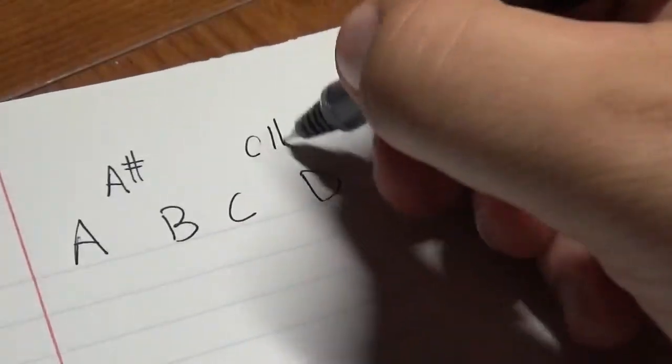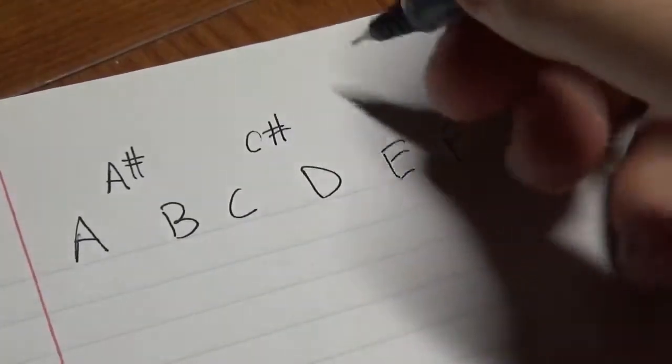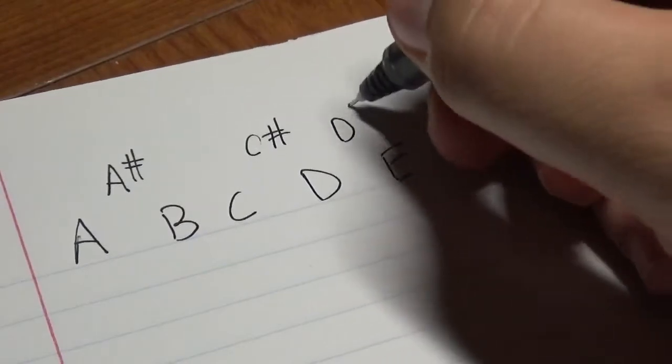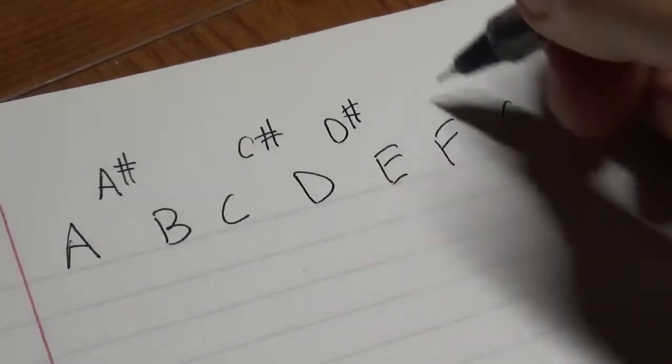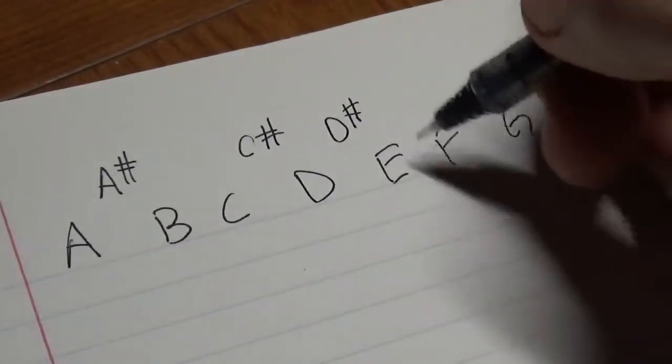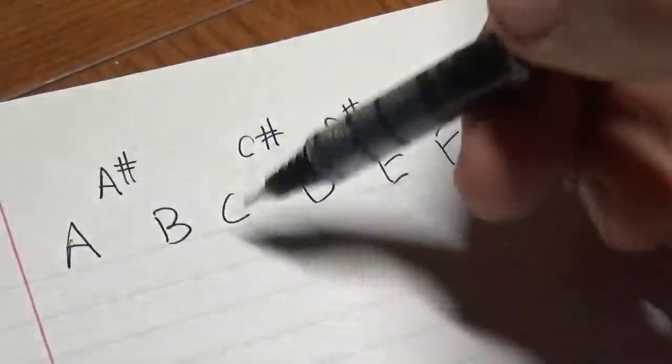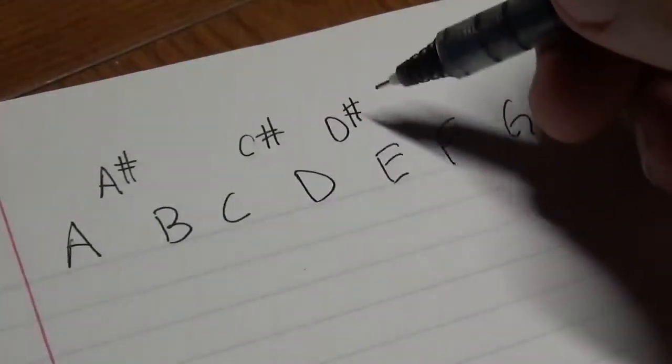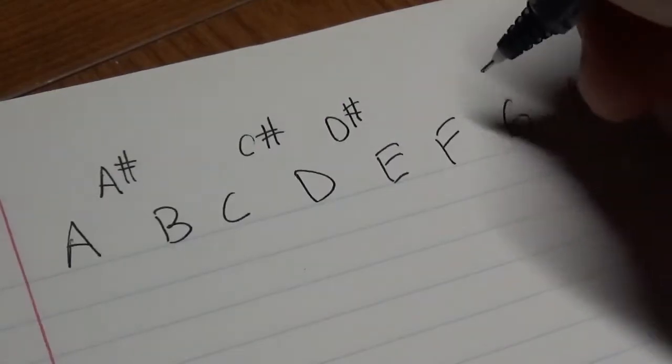So C and D, there's a note in between that, and that is C sharp. D to E, there's a note that exists in between, and that's D sharp. And now E and F, no note exists in between that. It's the same as B and C, there's nothing in between. It's just E to F, that's it. They're right next to each other.